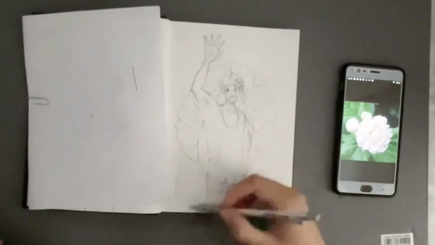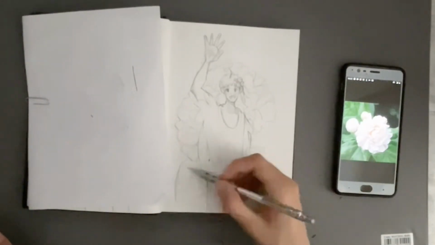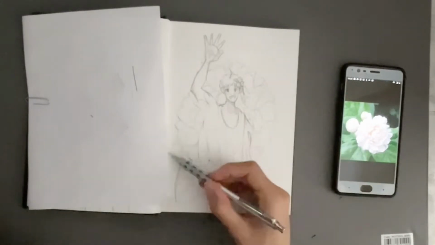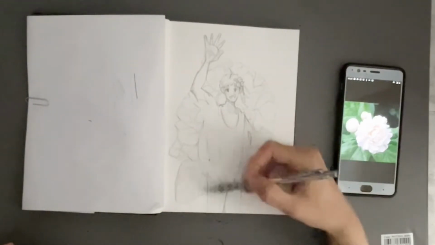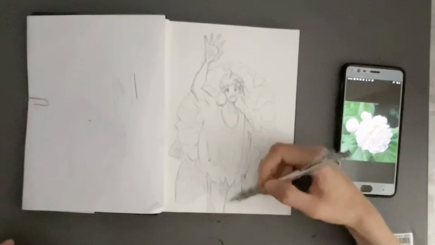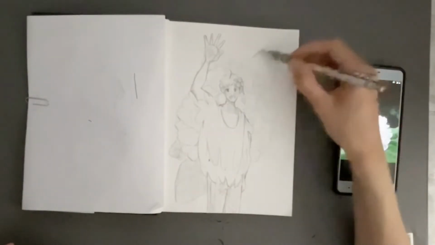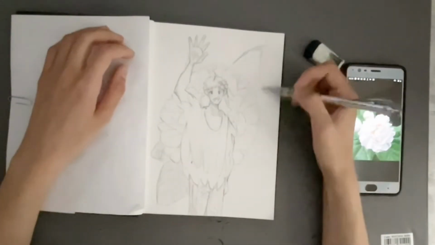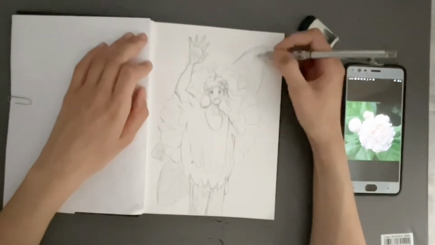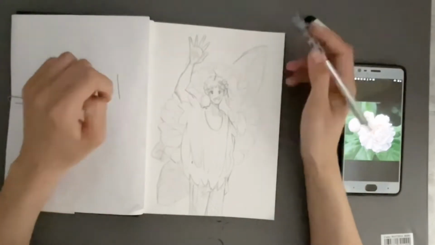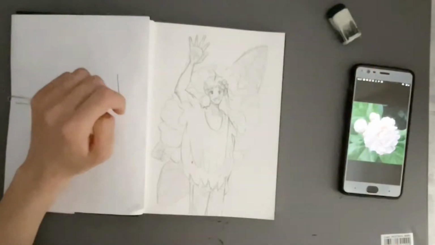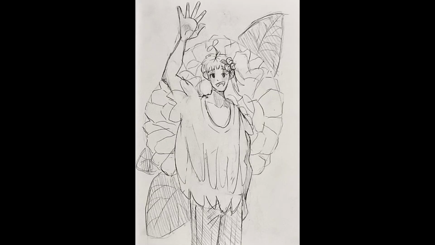Once the flower's done, I added a couple leaves to make it look a bit more believable, and also shaded them and the trousers. And added another big leaf for composition, just so that you could see the 2 big leaves cut through and you also see the face midway. And here was the final sketch.